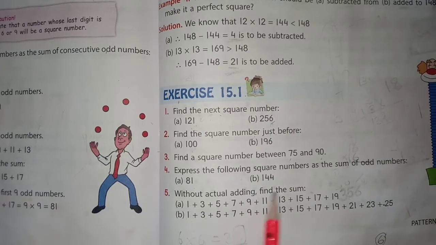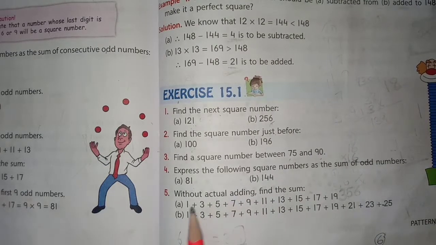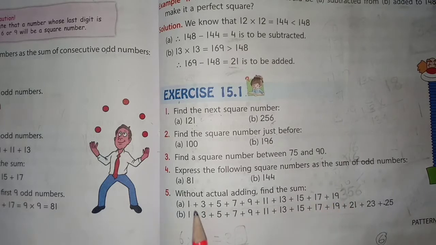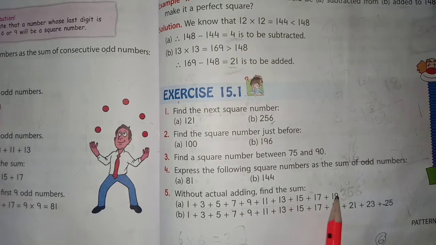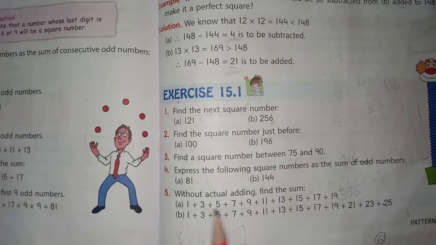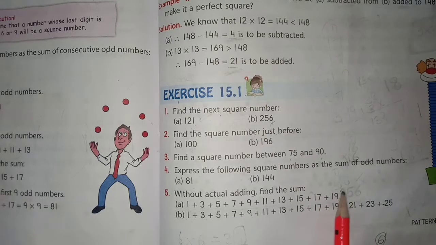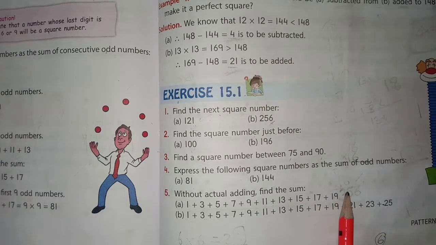Without actual adding, find the sum. In this question, without actually adding these numbers, we need to find the sum. How can we do that? We need to just count all these numbers. 1, 2, 3, 4, 5, 6, 7, 8, 9, 10. So there are 10 numbers and all these 10 numbers are odd numbers. So this is the sum of the first 10 odd numbers.